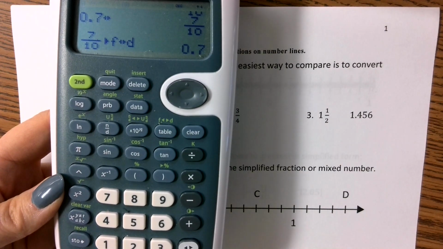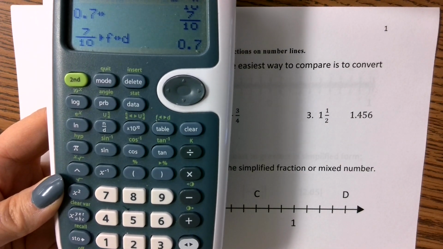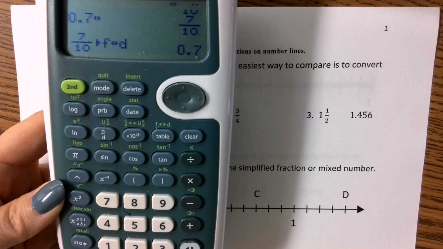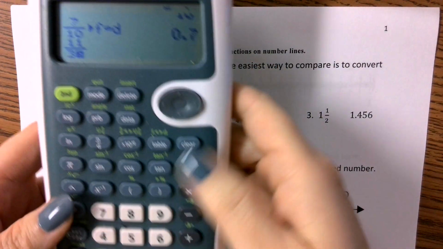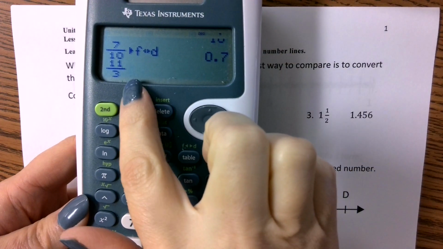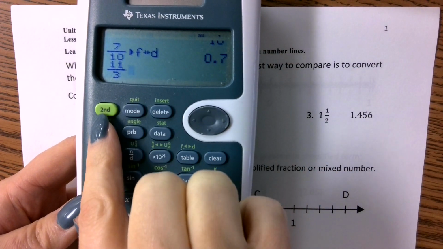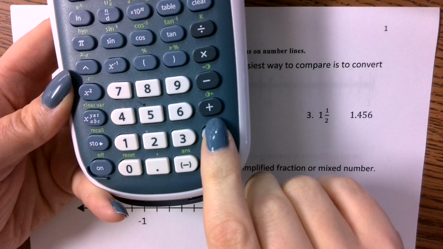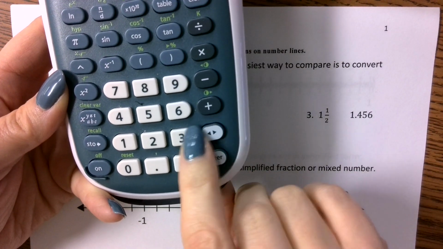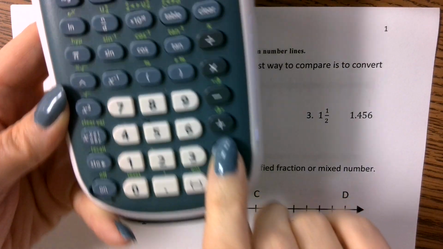Okay? Now if you ever need to convert between a mixed number and an improper fraction, so let's say like we had the fraction 11/3, and I want it as a mixed number, then I can't hit that conversion button. That conversion button again is only going to give it to me as a decimal. It's only going to convert back and forth between fractions and decimals.